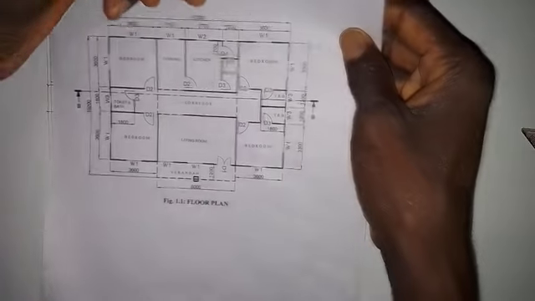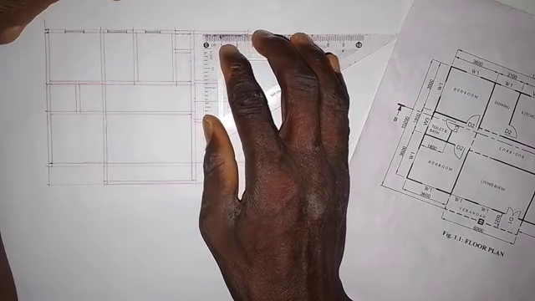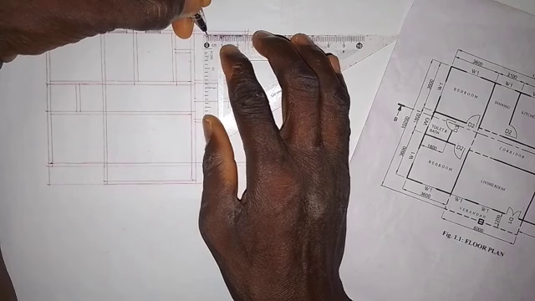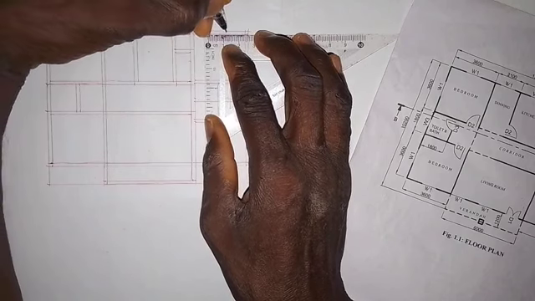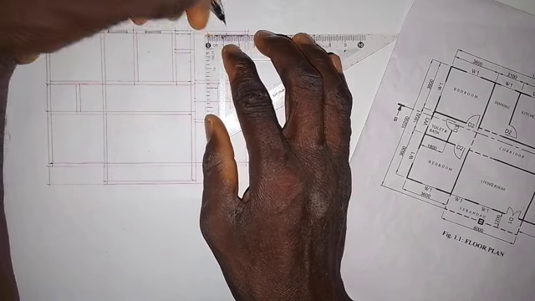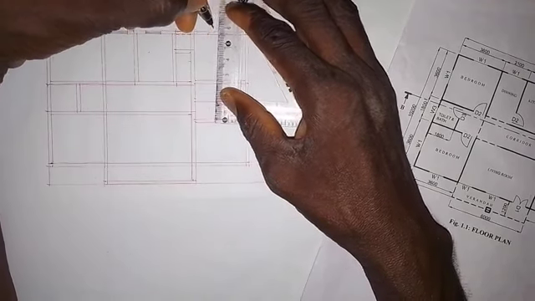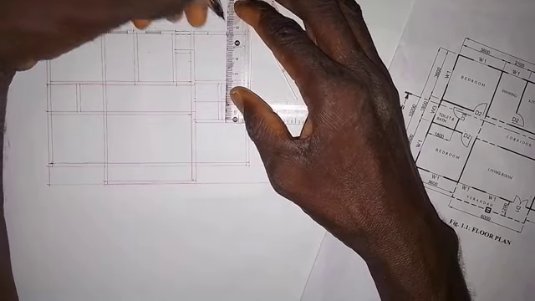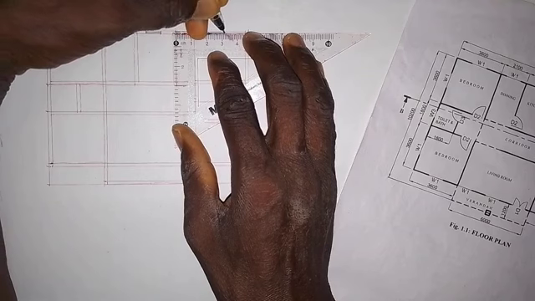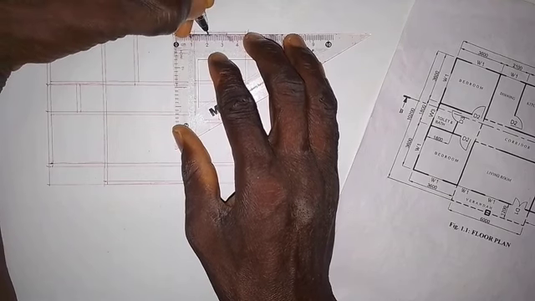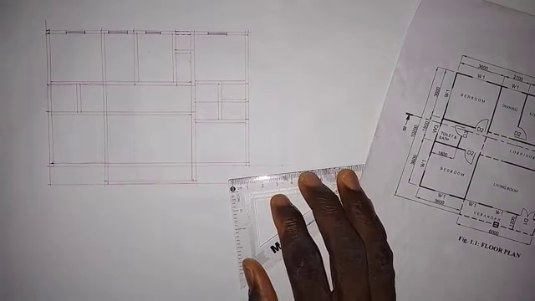Next we have another W1. So fix it here. Don't forget that the dimension for the W1 is 1200. If we divide that by 100, that will give us 12 millimeters. So here we have 12 millimeters. As I said, you are not to be taking the measurement of the midpoint of the wall. Just look at it and fix it there. So we draw two lines here to represent the frame of the window. So that's the window, we have fixed that.